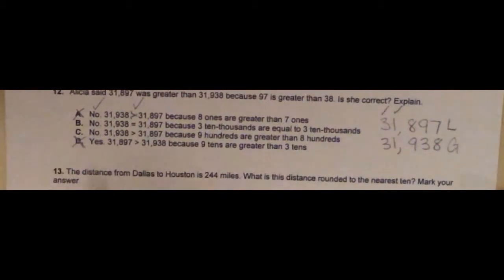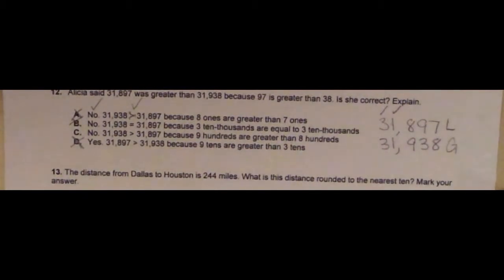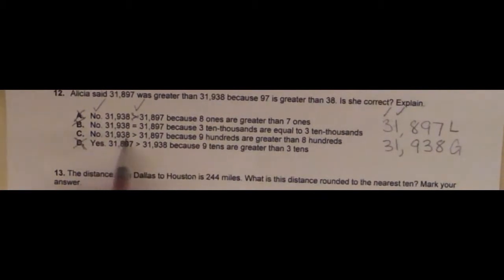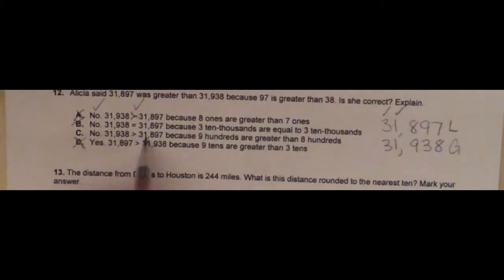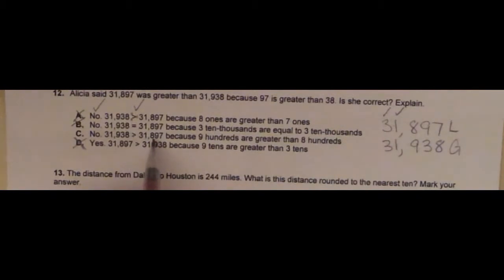Now it's going to say no, 31,938 is equal to. Well, we know right there, equal to, no way. They're not the same number, okay? So that is not the answer. Now this one is the only one we have left, but we still have to check it to make sure that it is a correct explanation. No, 31,938 is greater than 31,897.